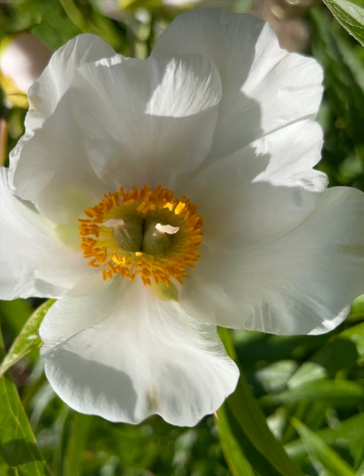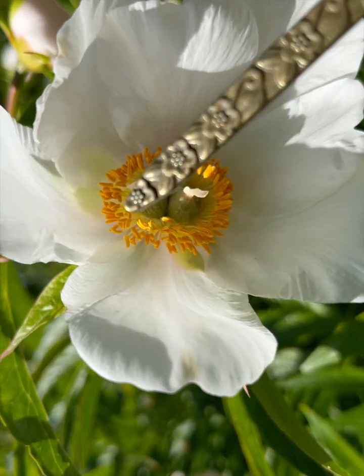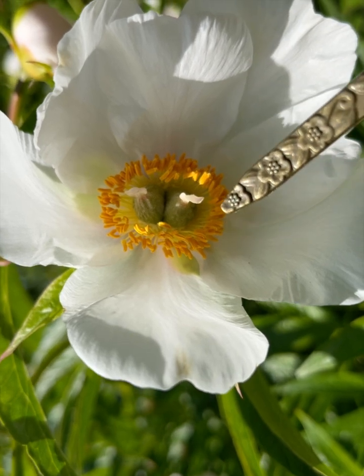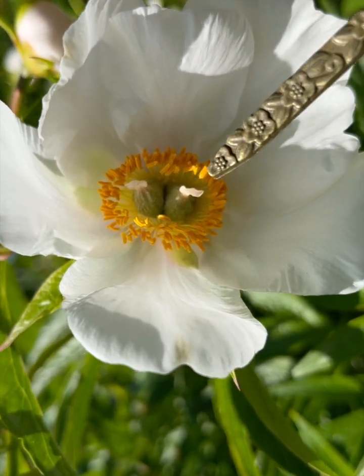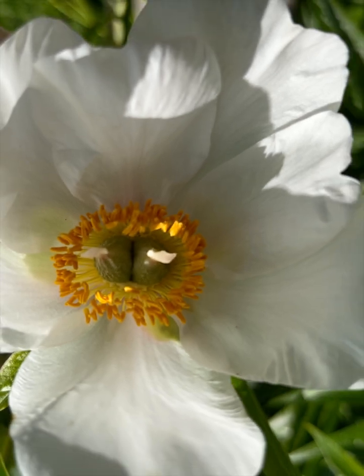Next, we have the stamens. So this is our next ring of reproductive organs in here. These are the orange ones. So these are the stamens, and they bear anthers, which are covered in pollen. Let's see if we can have a closer look here.